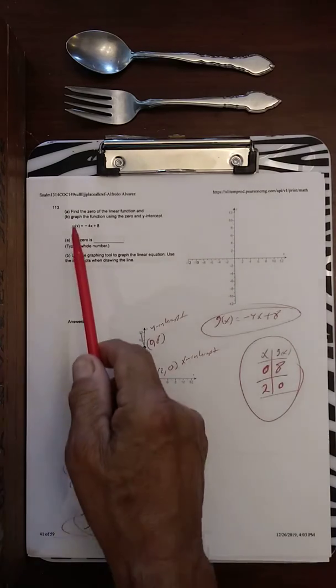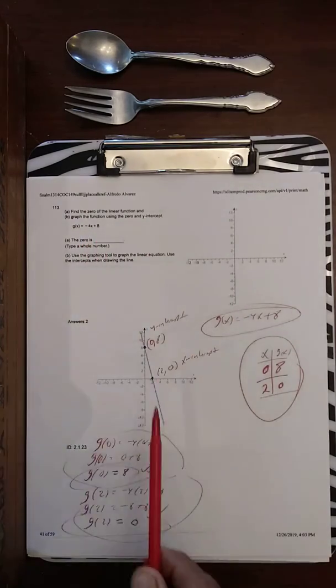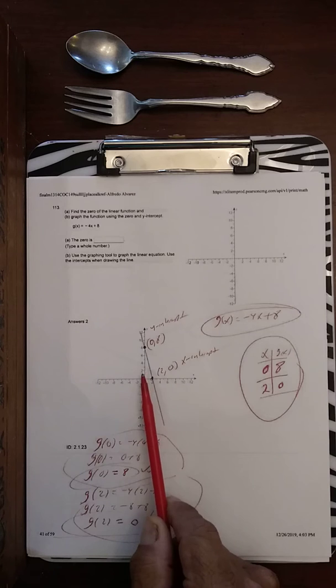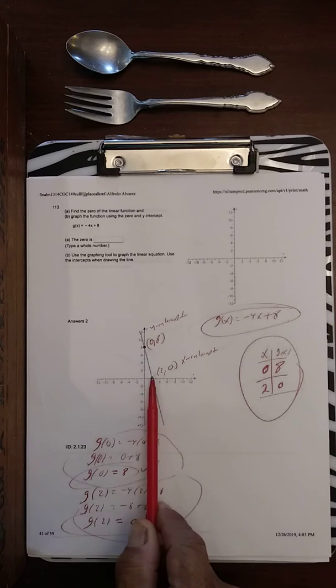Alright, another graph. Either we can put numbers in, two numbers. Let's put 0. Put 0 in there. G of 0 is that times 0 is 0 plus 8, 8. Put a 2 in there. That times that, negative 8 plus 8, 0. So we have 0, 8 and 2, 0.